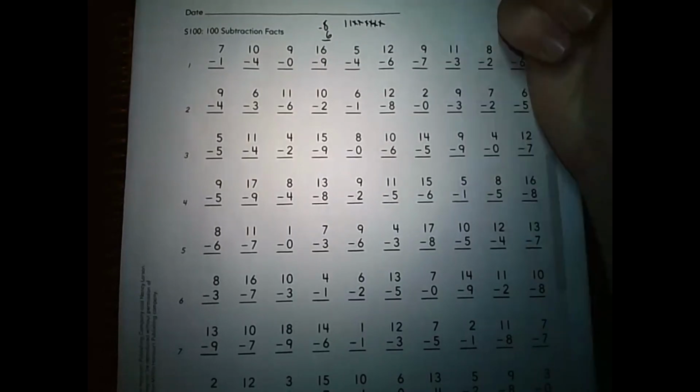I'm not saying you are running into this, you might, but let's say you do. Okay, one way you could solve your problem is make 8 tally marks, 1, 2, 3, 4, 5, 6, 7, 8, and then cross out 6 of them. 1, 2, 3, 4, 5, 6, and you would have 2 left. Okay, that is just one way that you can do your subtraction facts if you've been having a hard time with it.